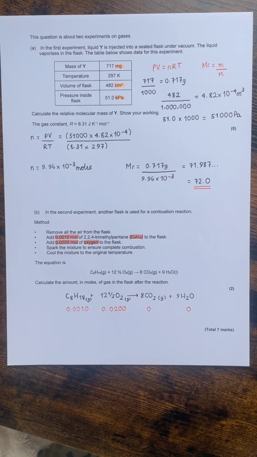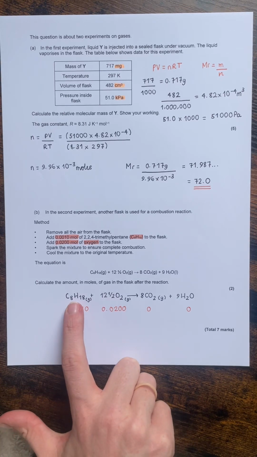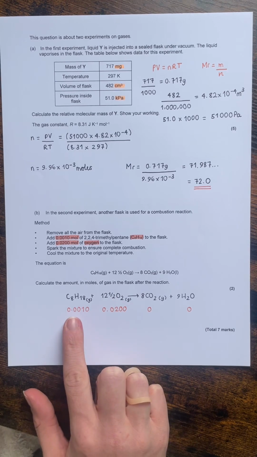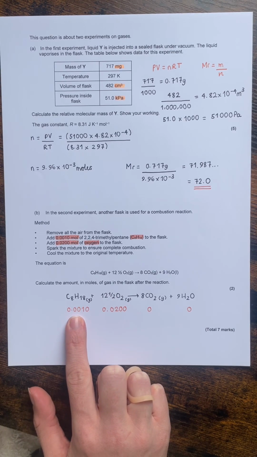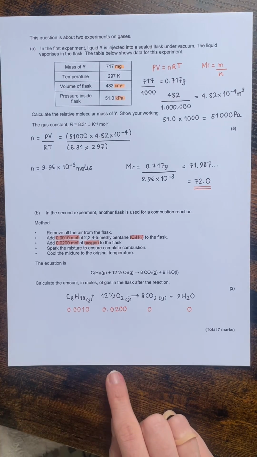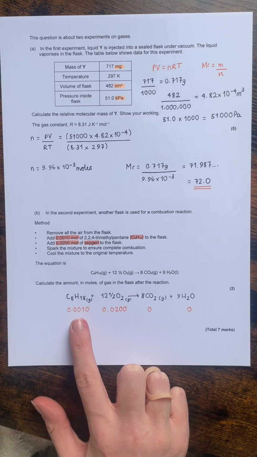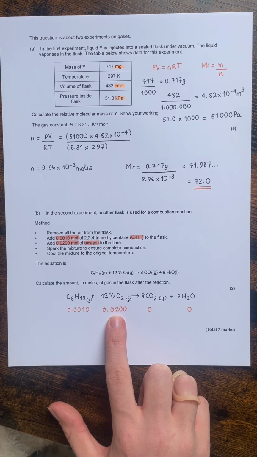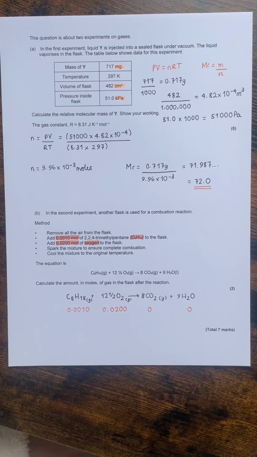I could take my 0.001 and times it by 12.5, because the ratio between the C8H18 and the O2 is 12.5. So if I want to know if all of these 0.0010 moles will be reacted, I can times it by 12.5 to see how much oxygen I would need to do that. And to react all of this away, I need 0.0125 moles of oxygen. And 0.0125 is smaller than the amount of oxygen that we have. And that therefore tells me that the oxygen is in excess.